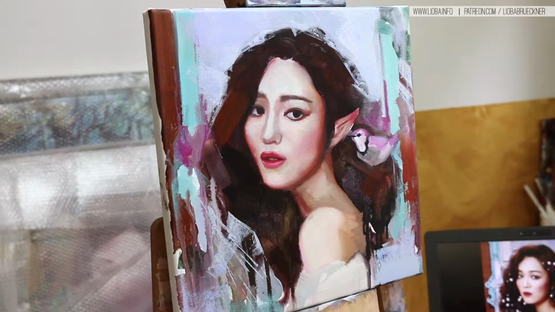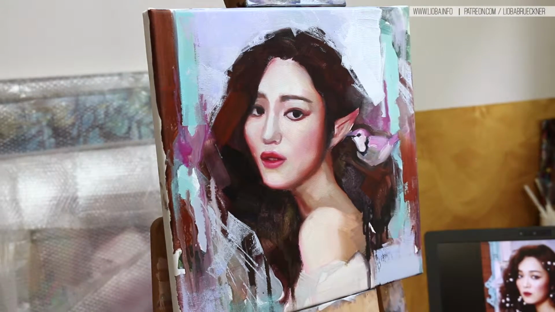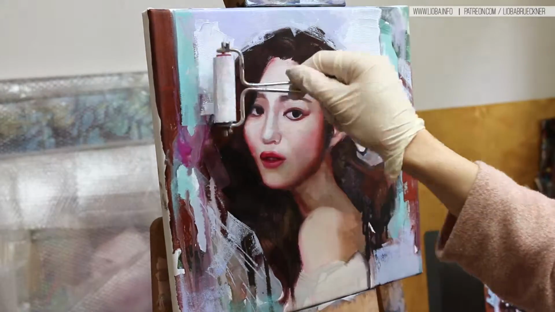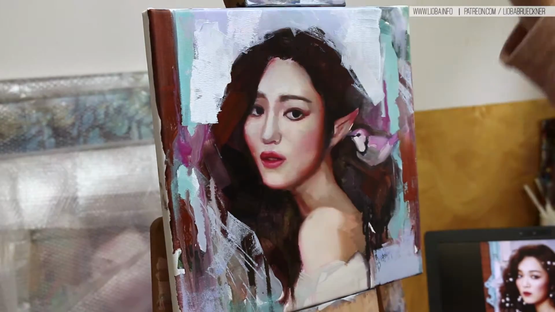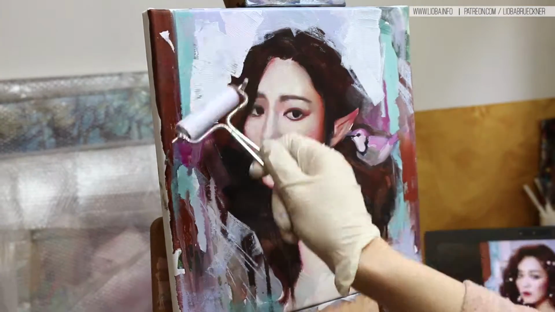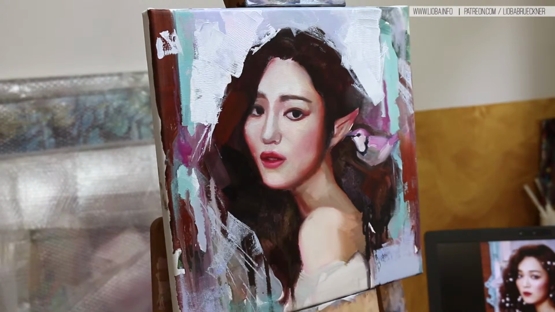This thing is available in art stores. I think it is normally used for linoleum prints, but it is a super useful tool for painting as well. Although it is easier to use on a panel, because the canvas is very elastic and can dent if you use too much pressure with the roller.